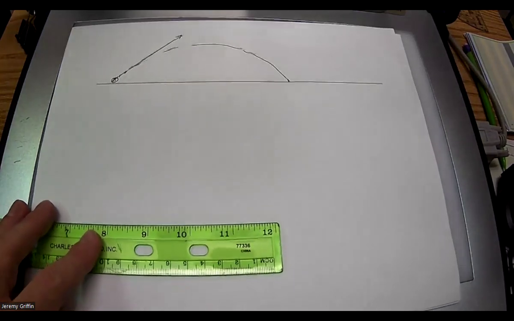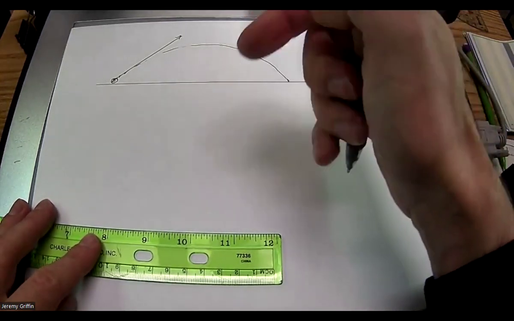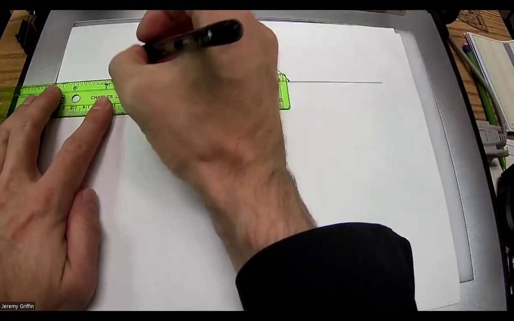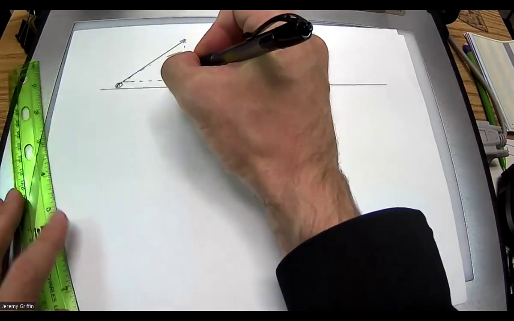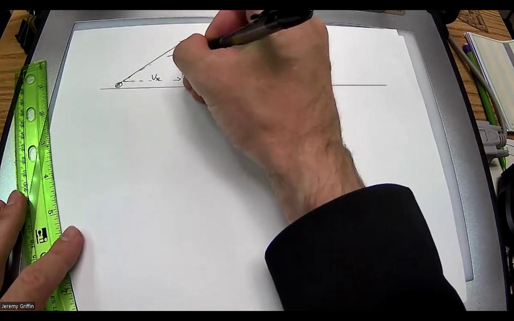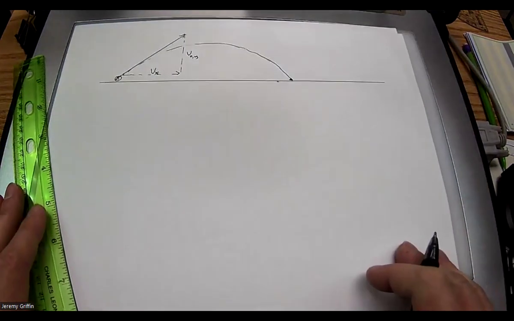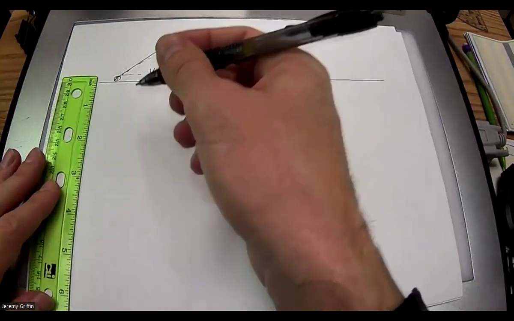Right? Ooh, it has some height, has some velocities, and hey, could you break the velocities into components? Like the initial blast velocity, you could say, what is v sub x and what is v naught y, right? And then draw some graphs.